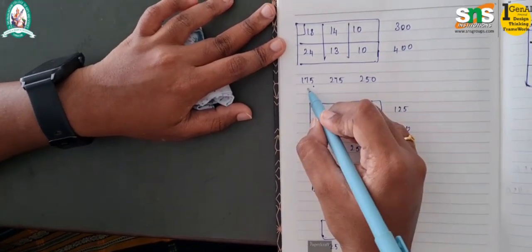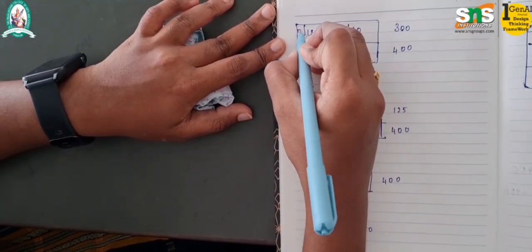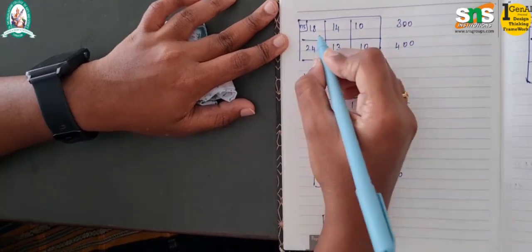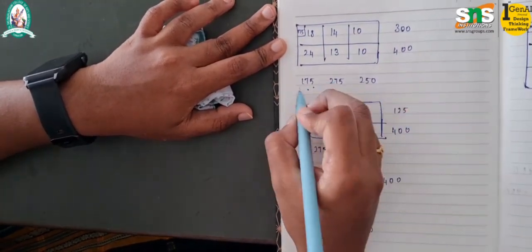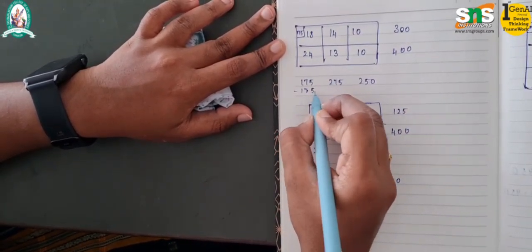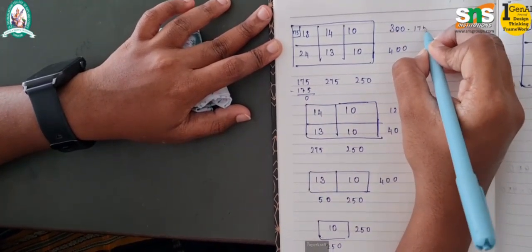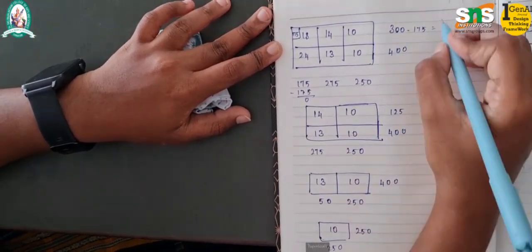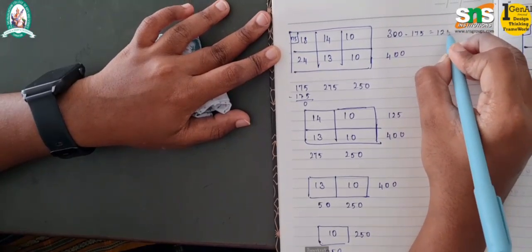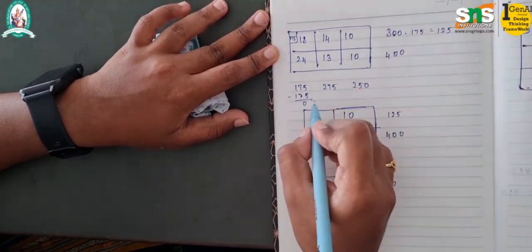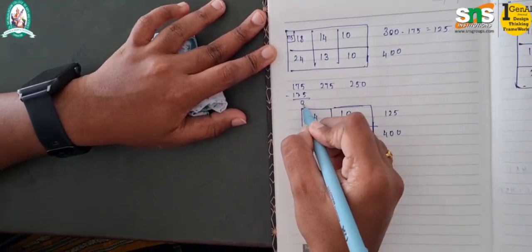175 is the smallest number. So we are going to allocate the 175 in the box. Then we are going to subtract those values from both the values. So here 175 minus 175, we get an answer as 0. Again, 300 minus 175, we get an answer as 125.